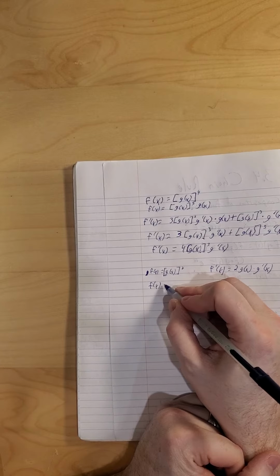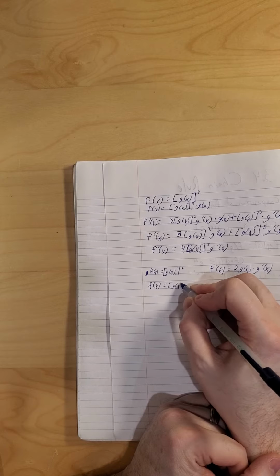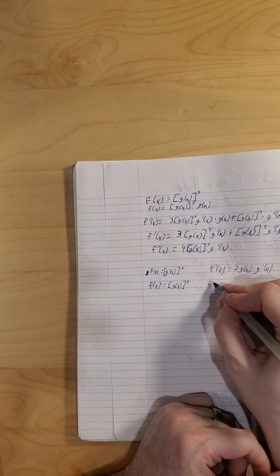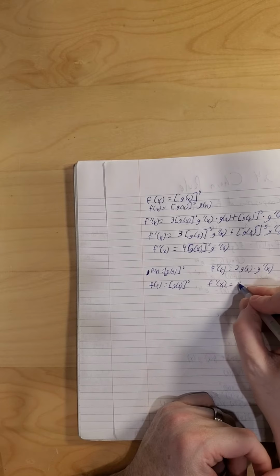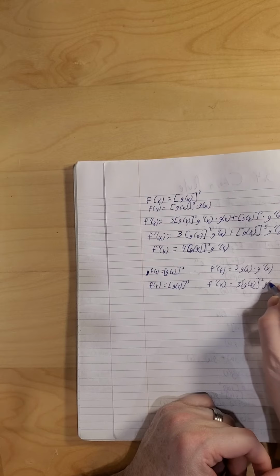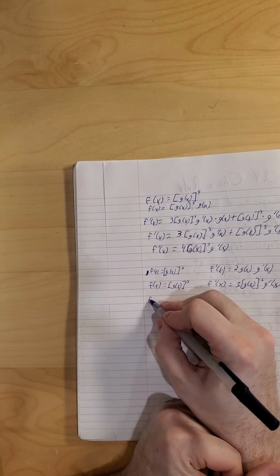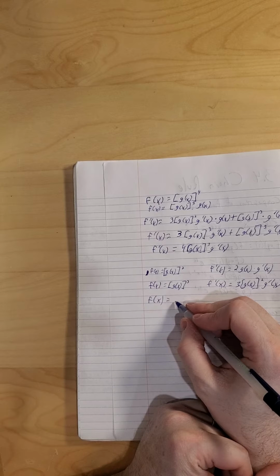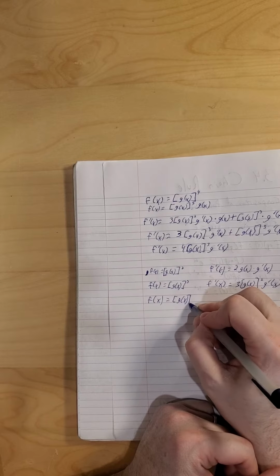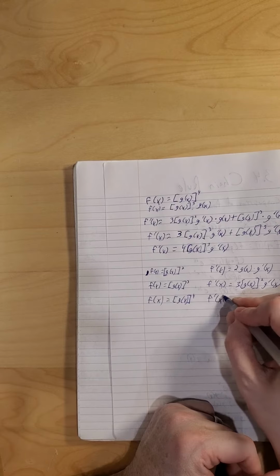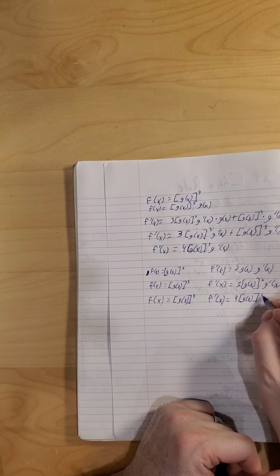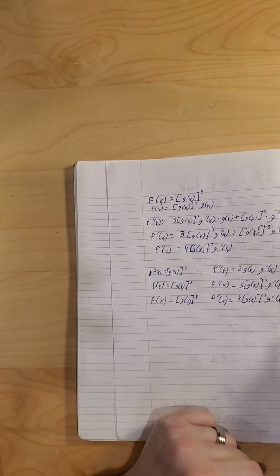When f of x was g of x quantity cubed, we saw that our derivative f prime of x was 3 times g of x quantity squared times g prime of x. And our last one that we just finished, f of x, originally at the top of our page here, g of x quantity raised to the fourth, and we ended up with f prime of x being 4 times g of x quantity cubed times g prime of x.